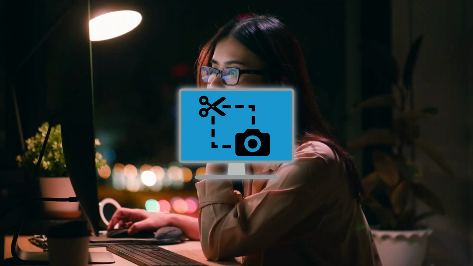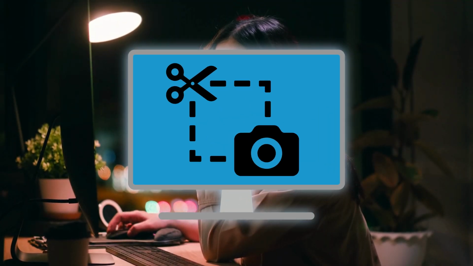Want to capture screenshots on Windows 11? You are in the right place. We have got some simple and effective methods to do so.